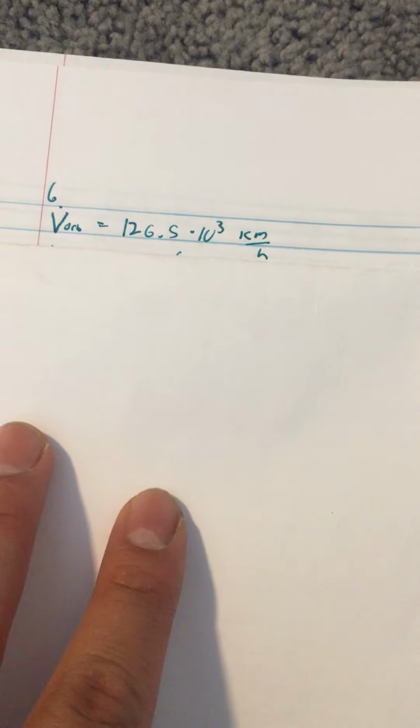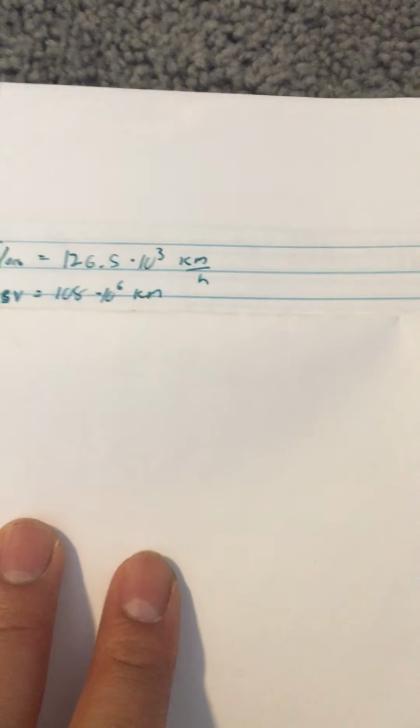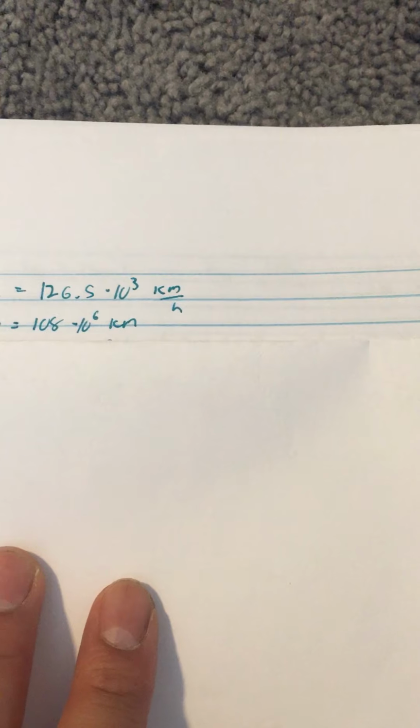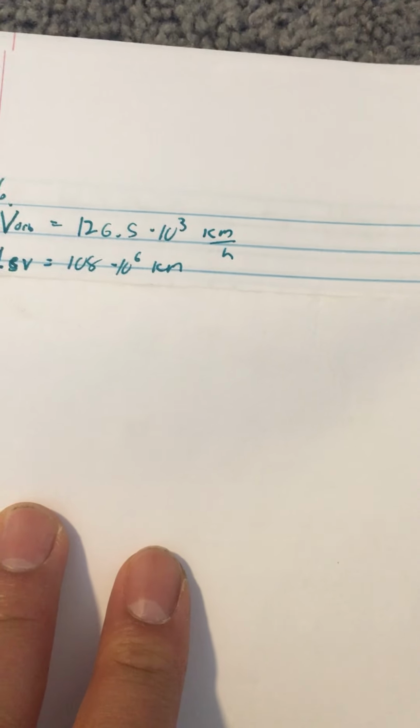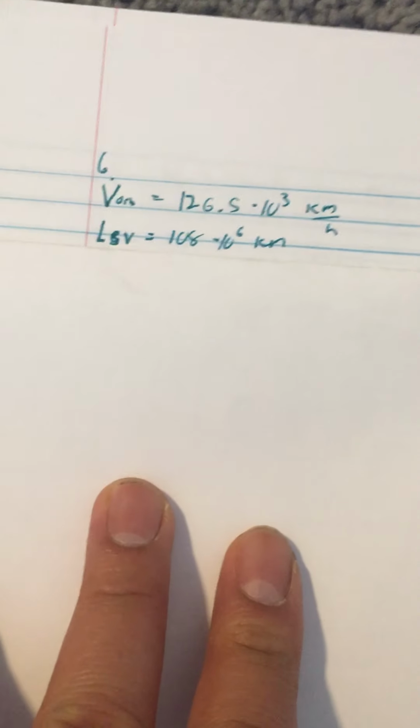Okay, this one is the orbit of the planet Venus. We're given the orbit velocity, which is right there. We are also given the distance between Venus and the center of the sun, which is that right there. We're given the radius of the sun, and we're asked to find the mass of the sun and the acceleration of gravity at the surface of the sun.